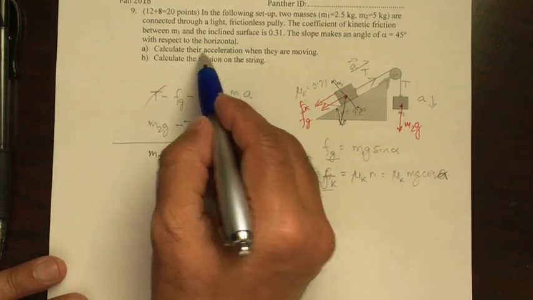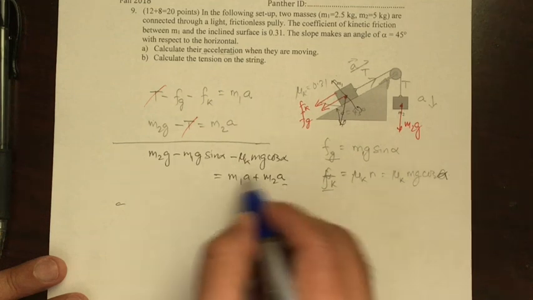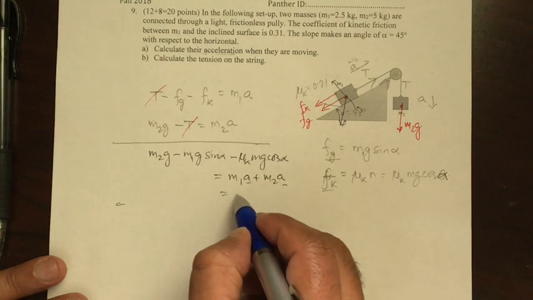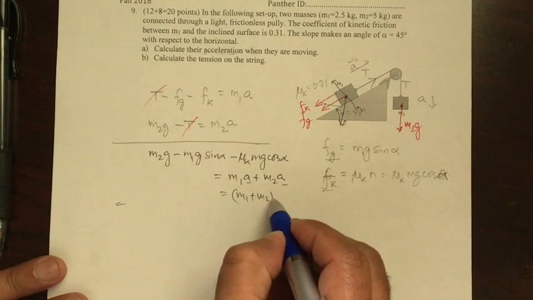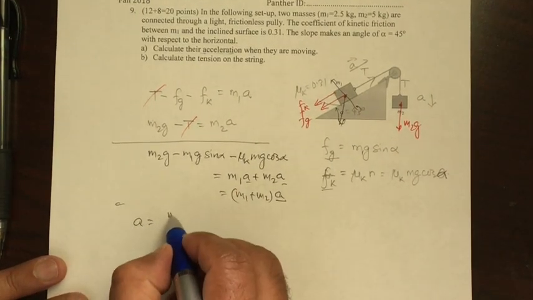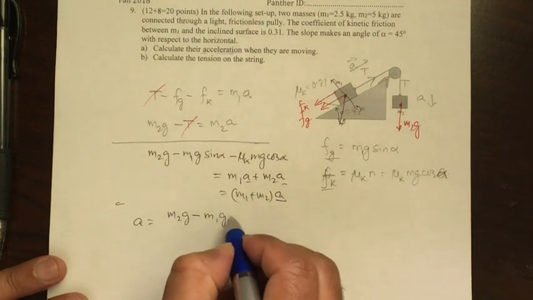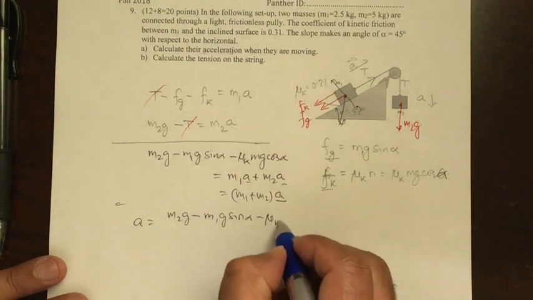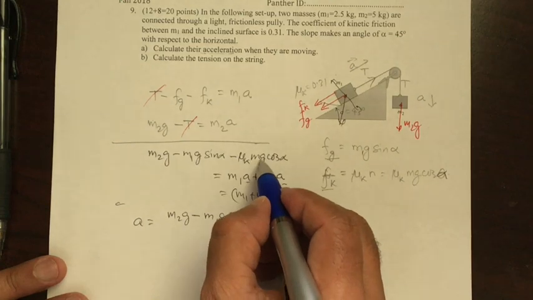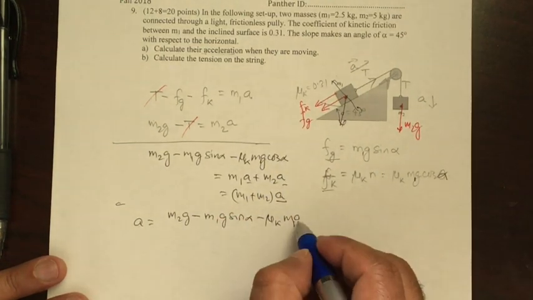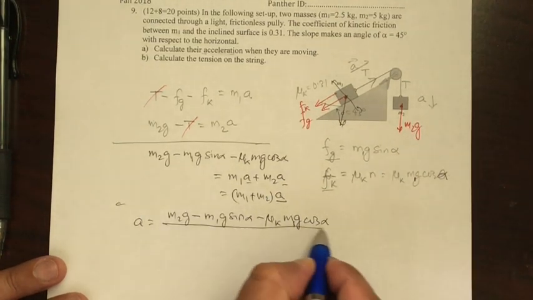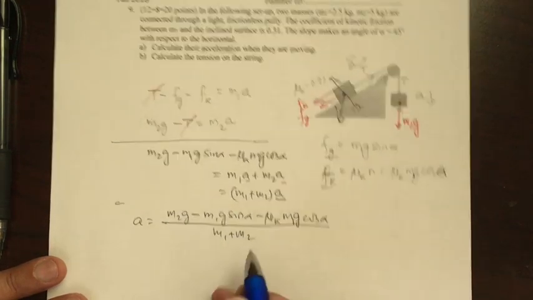What we need is the acceleration, okay? So we need this, and we can factor it out. If I take the factor out, you have m1 plus m2 times a. If I divide both sides by m1 plus m2, your a will be m2 gravity minus m1 gravity sine of alpha minus mu k m1 gravity cosine of alpha, all divided by m1 plus m2. You're done.